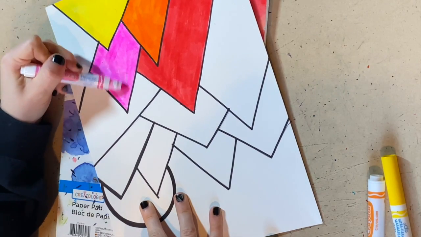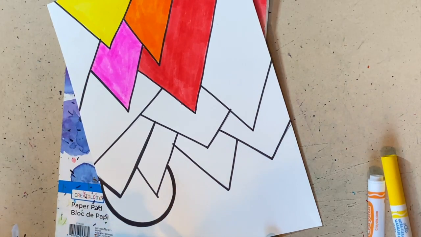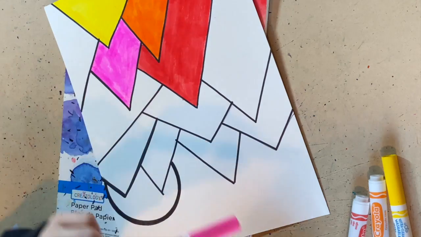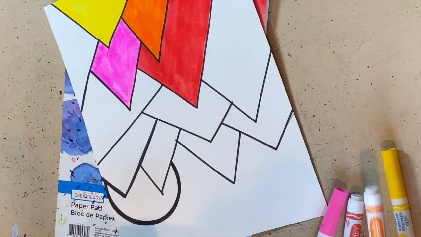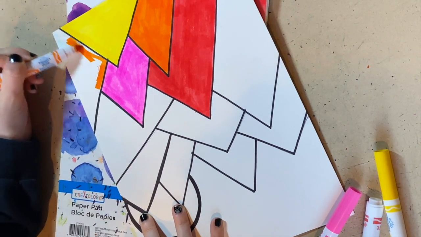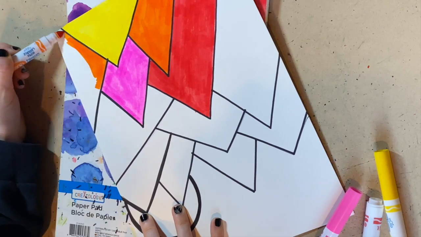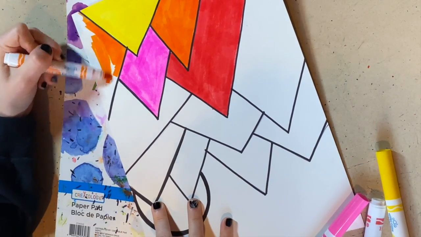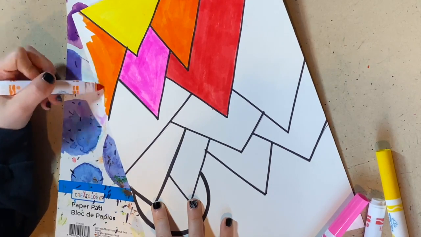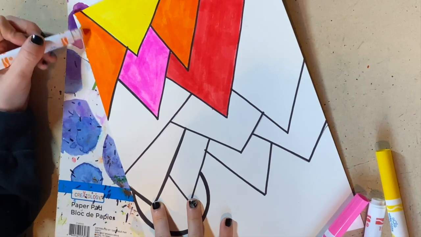So each mountaintop is a different color. You don't have to do this. You can do one each. You could do yellow, yellow. You don't have to do that, but I like this better because it gives a variety of the different colors. You can even alternate between the color pencils, markers, or crayons if you have more than one supply at home.